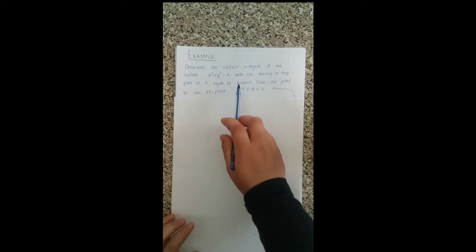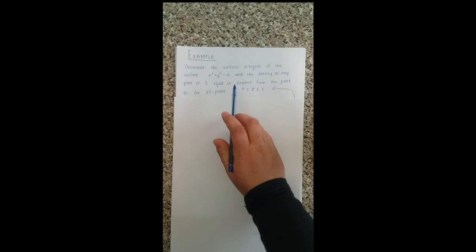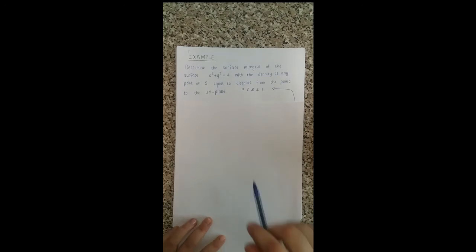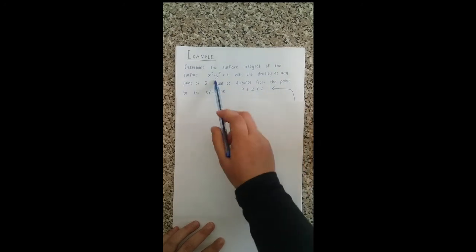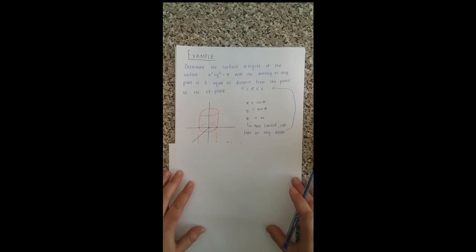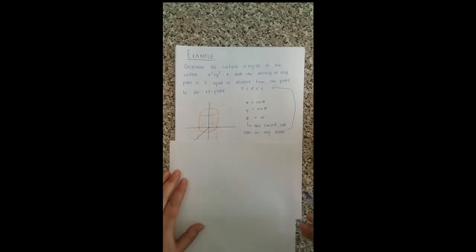So the distance from the point to the xy plane means that the distance is z, because any point to the xy plane would be z. Also what we've been given is that z is between 0 and 6. So this turns into a cylinder that goes from 0 to 6. Let's just first draw this surface that we have. This is our surface we have here, and we can choose what we want to parameterize our surface as. Since we have a cylinder, we can use cylindrical coordinates.